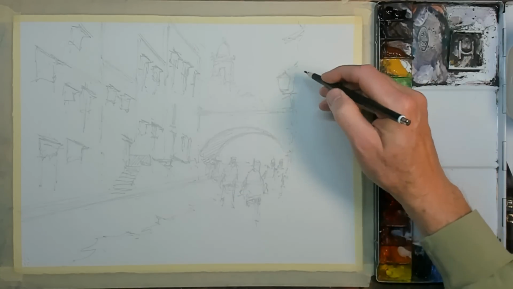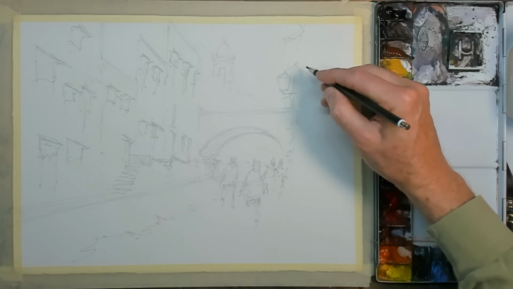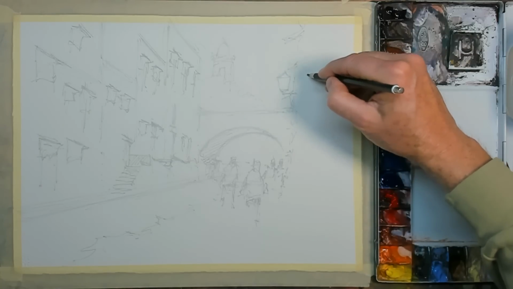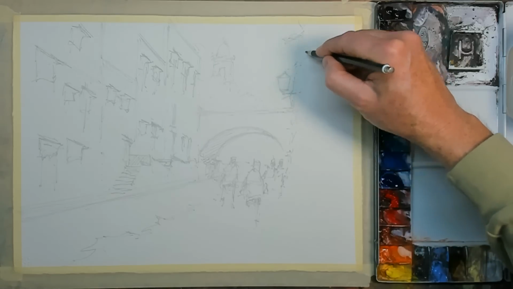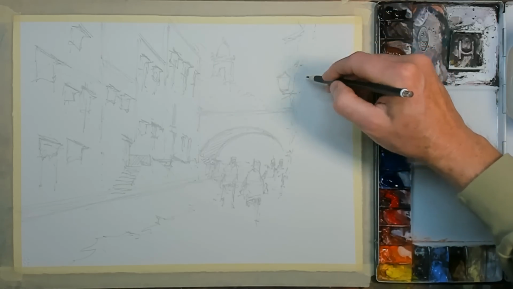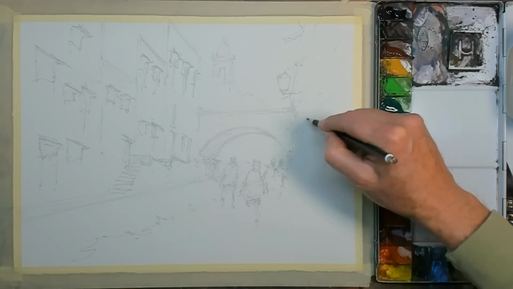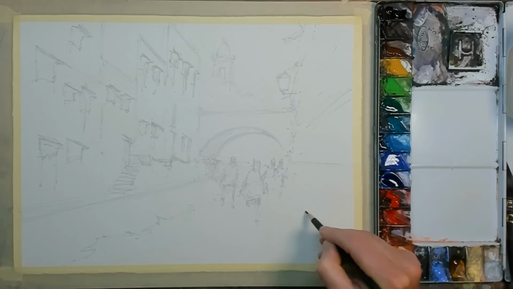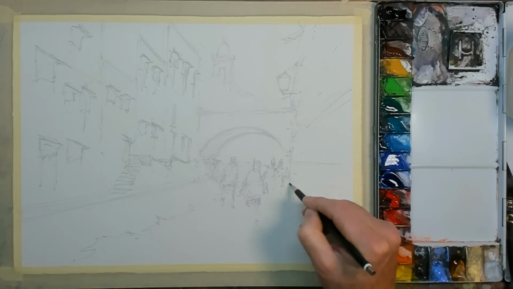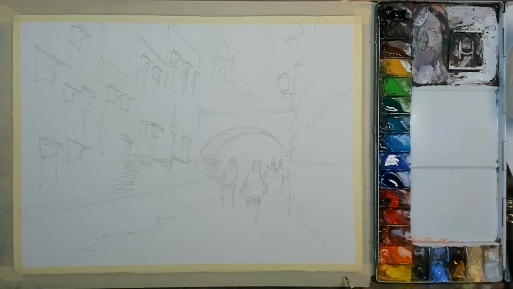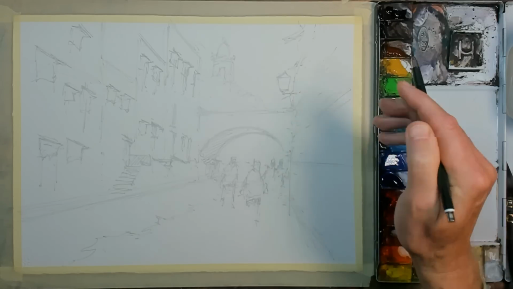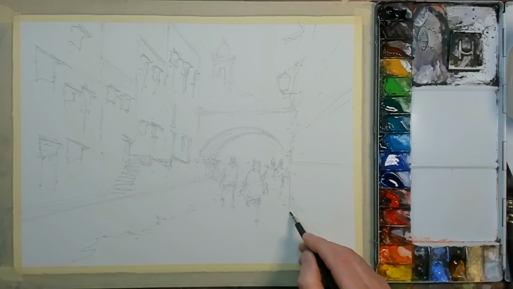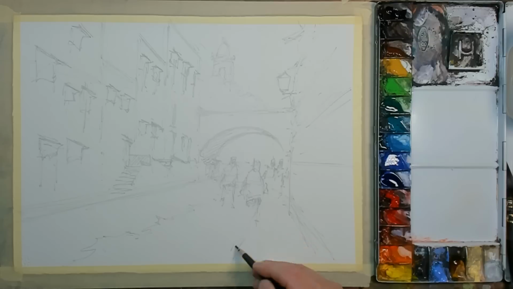And then on this right-hand side, a little bit of perspective in that we can see, and I'm not going to really put this in the end painting too much, but just thinking about the perspective there. Of that, actually the bottom edge of the building is almost vertical, and there's the edge of the pavement here.